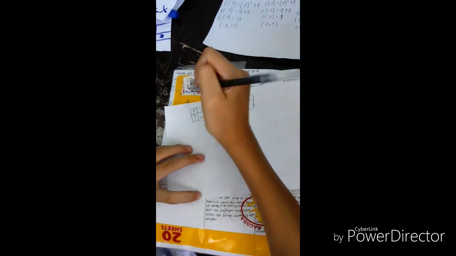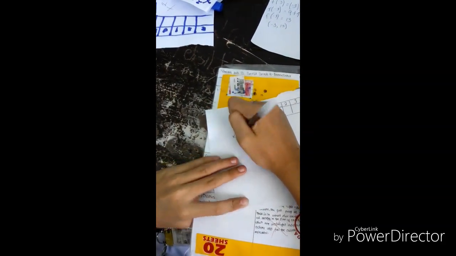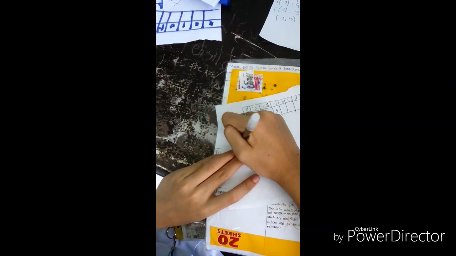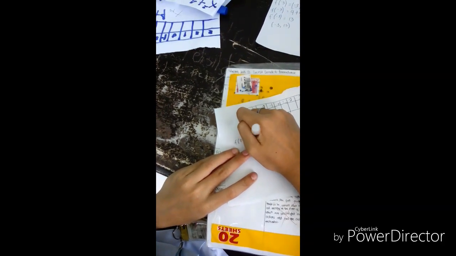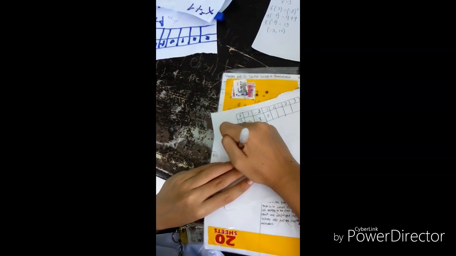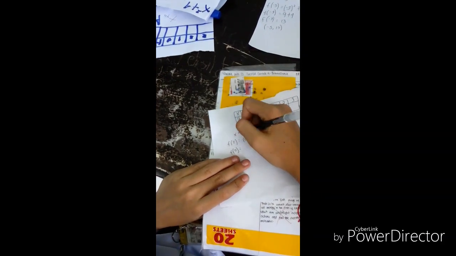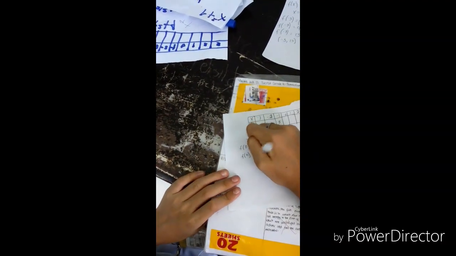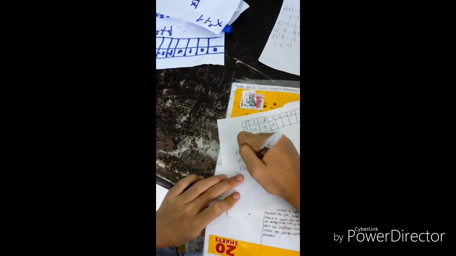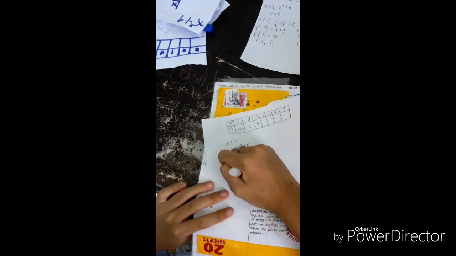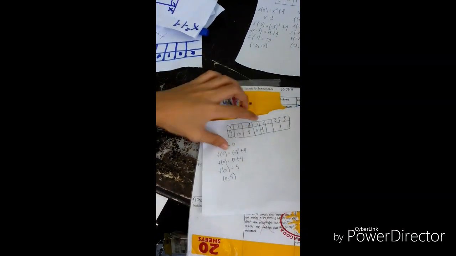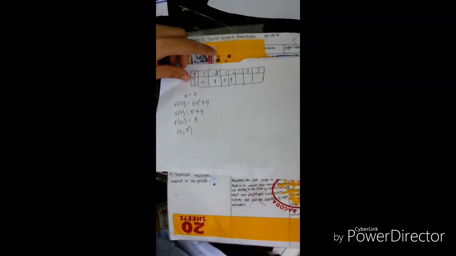Now let's get to the 0. So 0, x equals 0. Our x is 0, so f(0) equals 0 squared plus 4. Copy. 0 times 0 is obviously 0. 0 plus 4. Then copy: 0 plus 4 is 4. So our final answer is 0, 4. Let's put 4 here. Now, let's get to the positives on the right side.